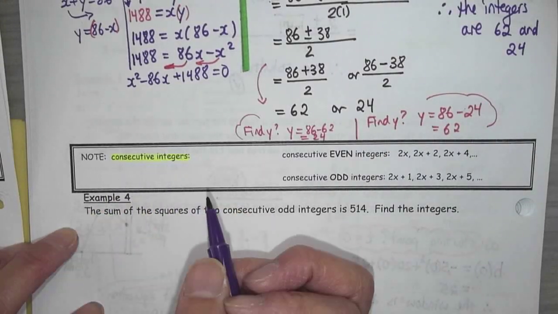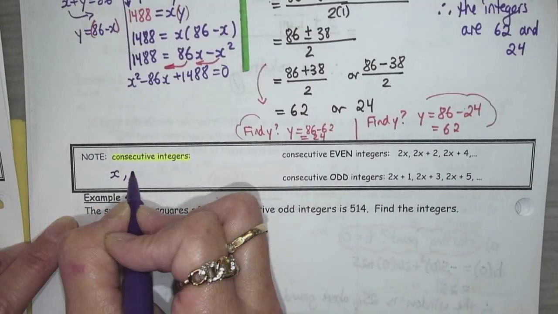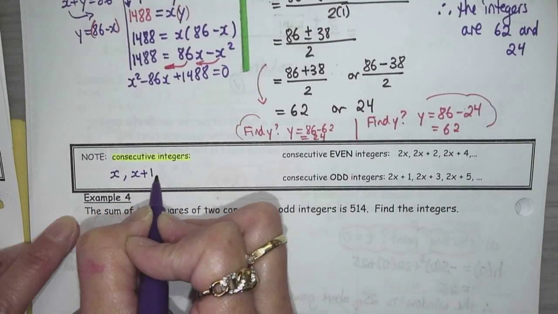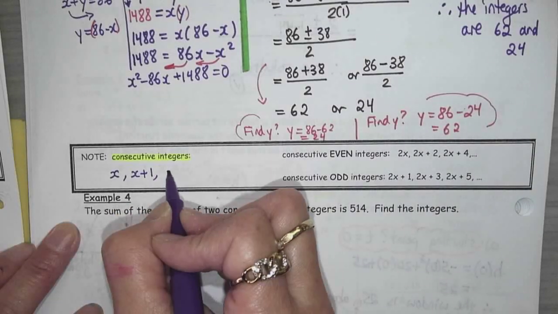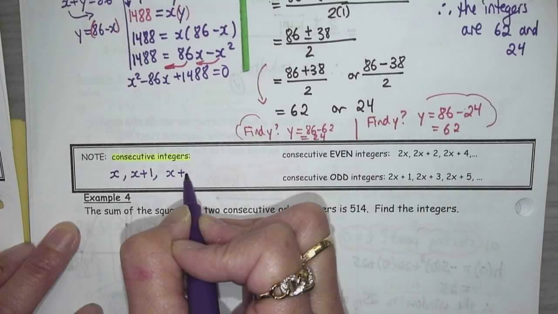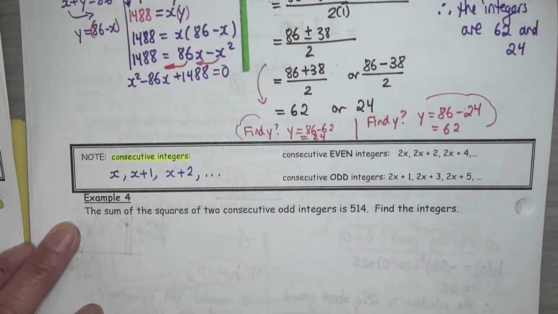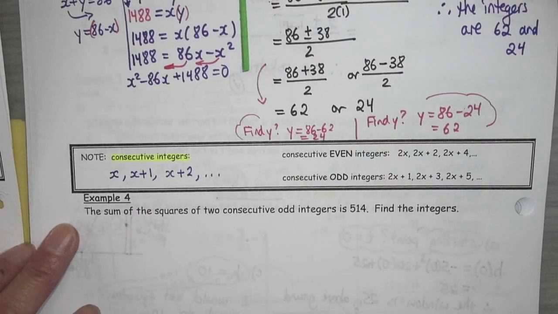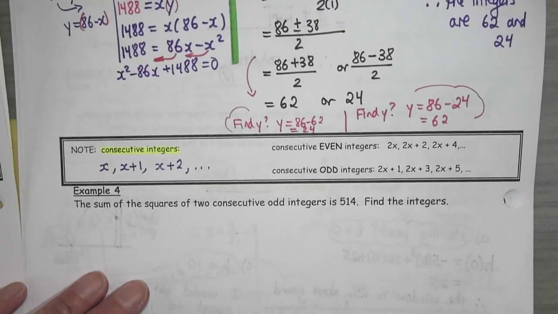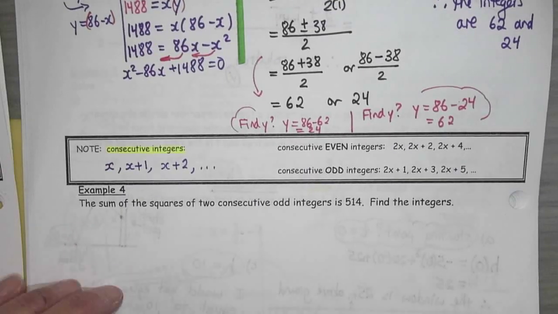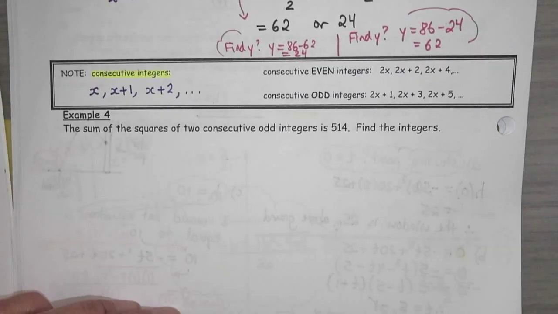When you write that with a variable, you're going to go x, x plus 1. Those are consecutive. If I wanted to do 3 and do one more, I would do x plus, what would I do? 2. Good. Right? Etc. So those are consecutive integers. So that we know from last year. Now, we did do even and odd last year, but we didn't really define it that well. So now that we're in grade 11, I want to define this a little bit better.